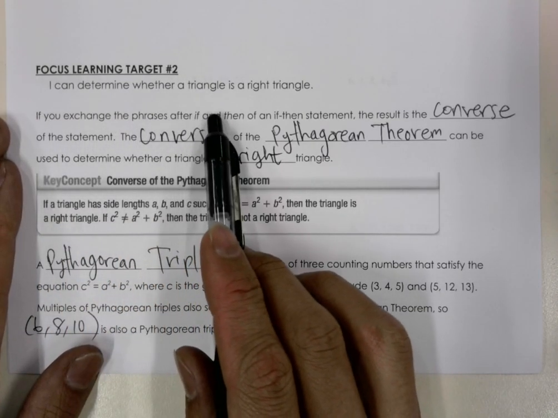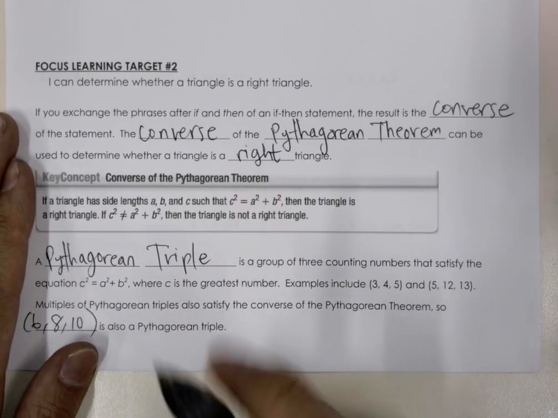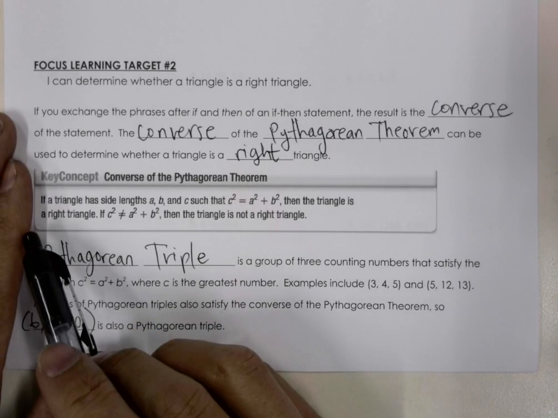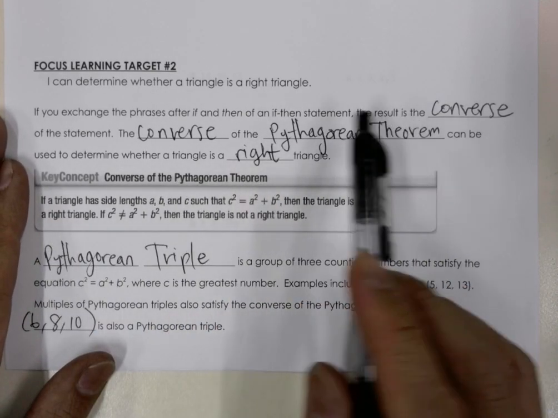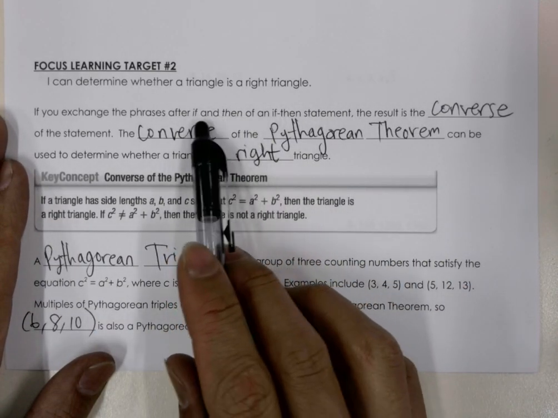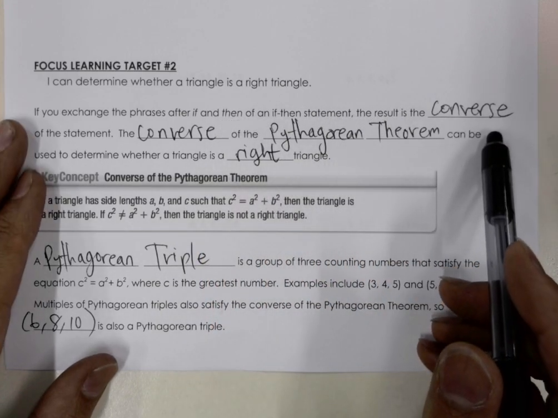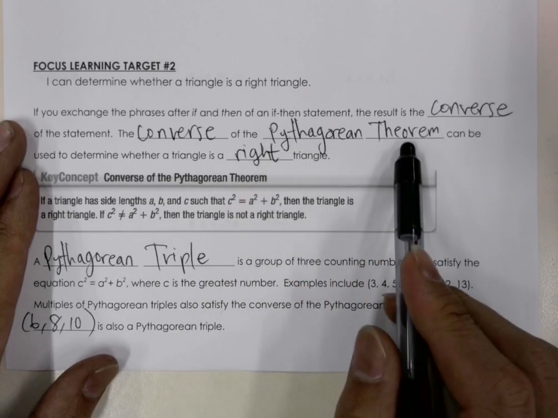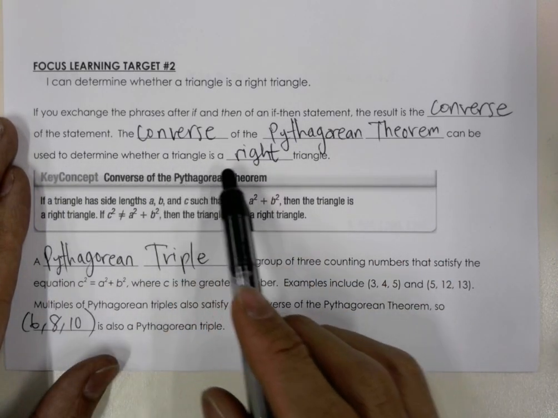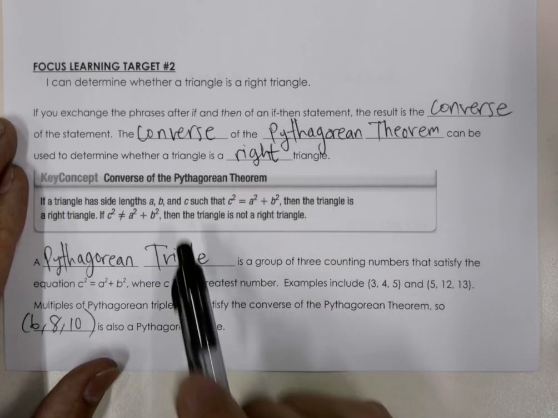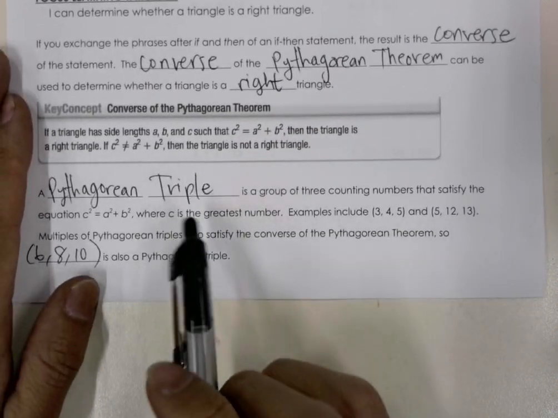And then we have our focused learning target part 2. It's I can determine whether a triangle is a right triangle. And to do that, we can also use the Pythagorean theorem, because if you switch the phrases after the if-then in an if-then statement, the result is the converse of the statement. And the converse of the Pythagorean theorem can be used to determine whether a triangle is a right triangle. So we'll go ahead and go through that and see exactly how.